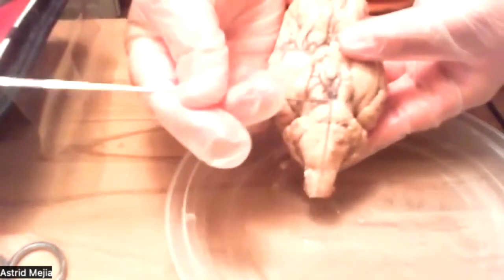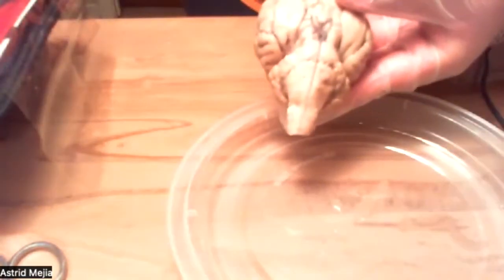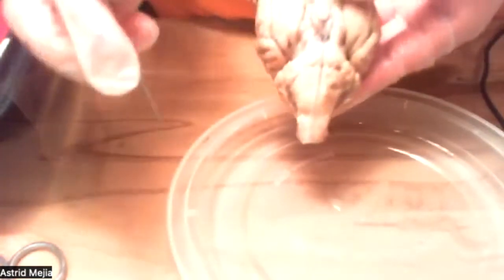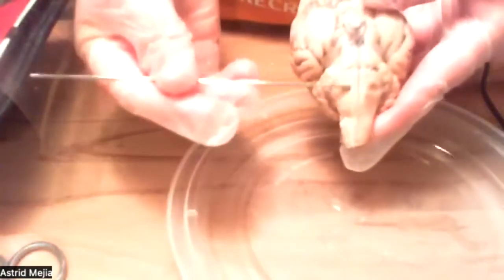And then last but not least, for this part, it would be the pons, which is basically this part right here. This provides a route for signals to travel to and from your brain. And from this view, you can also see the medulla, which is this.